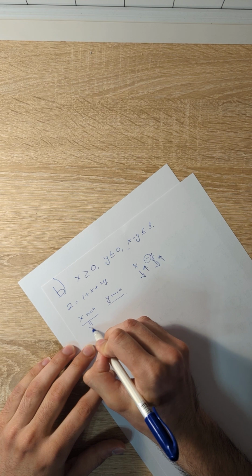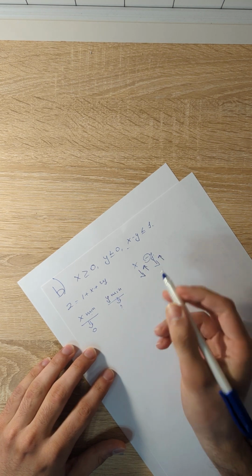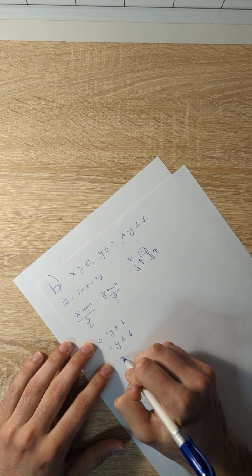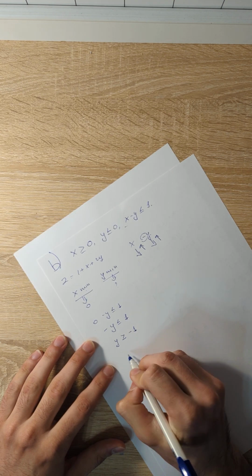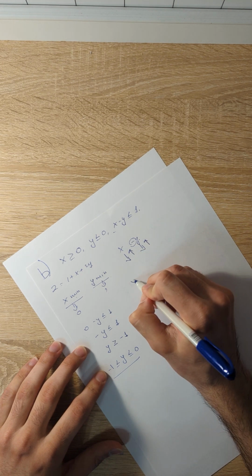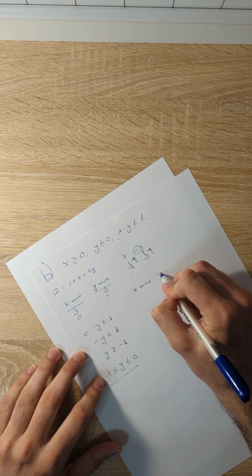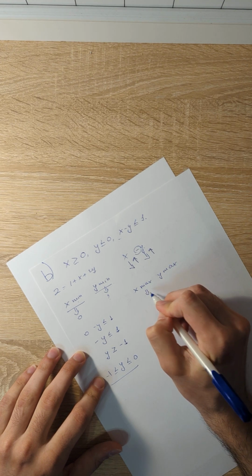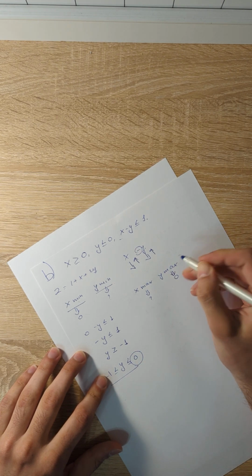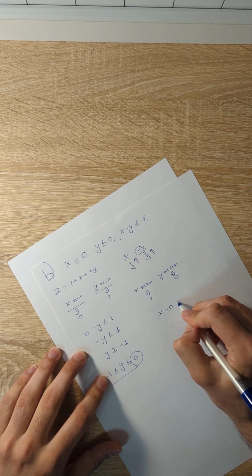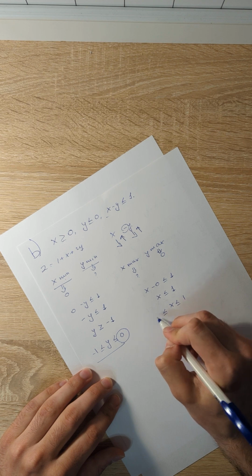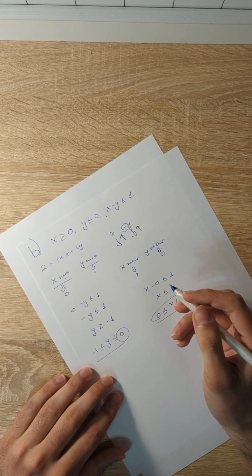So x minimum is 0, right? Y minimum I don't know, that's a question mark. So I plug in, I will get 0 minus y less or equal to 1, negative y less or equal to 1, y greater or equal to negative 1. So that's my borders for my y value, and I do the same for the x. I need to find the x maximum and y maximum. I don't know my x maximum, that's the question mark, but my y maximum will be 0. I can see it from my border. So I plug in, I will get x minus 0 less or equal to 1, x less or equal to 1, and greater or equal to 0. That's my border for x, that's my border for y.